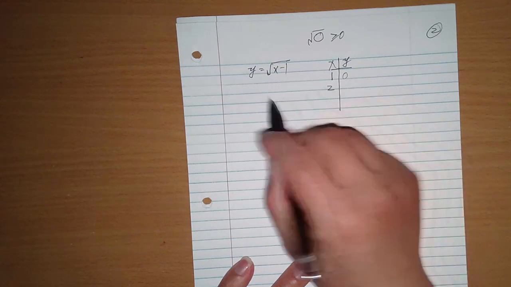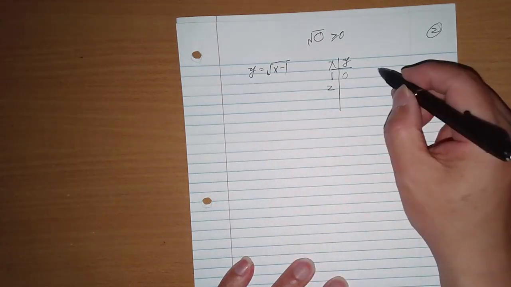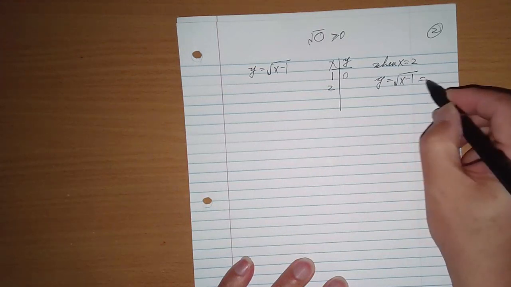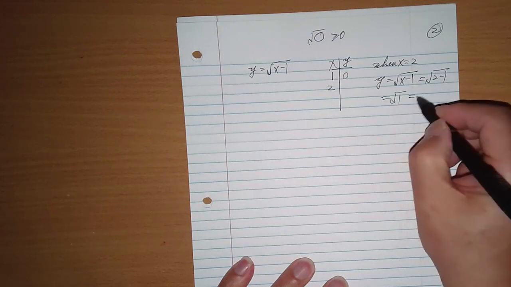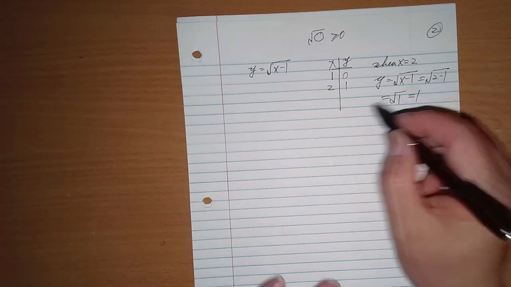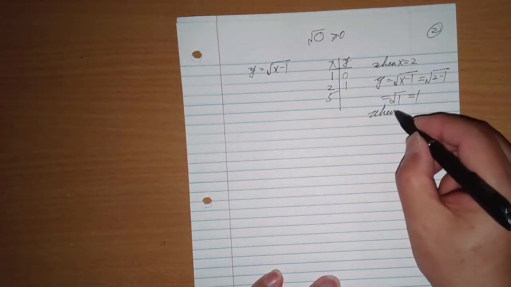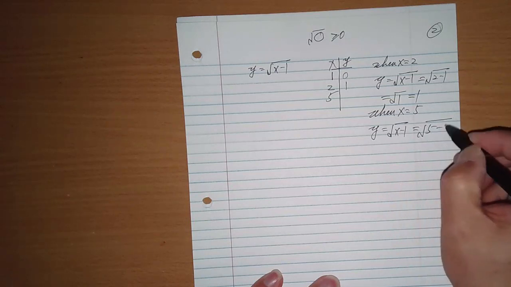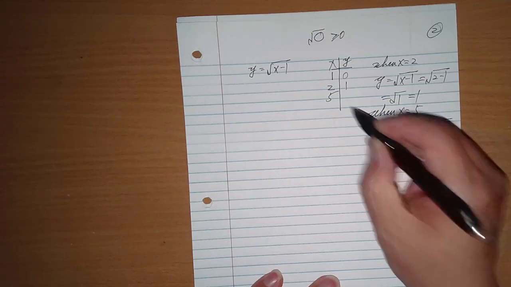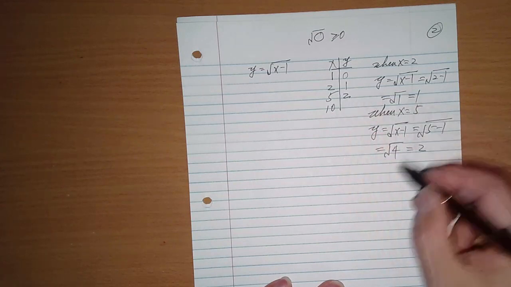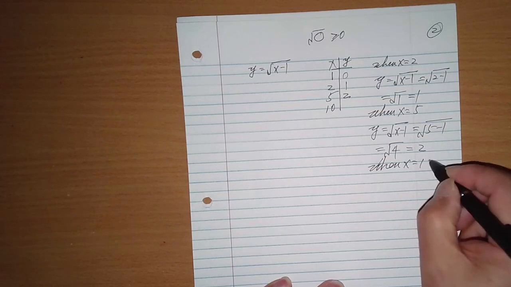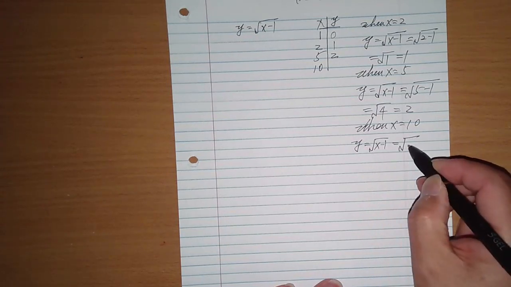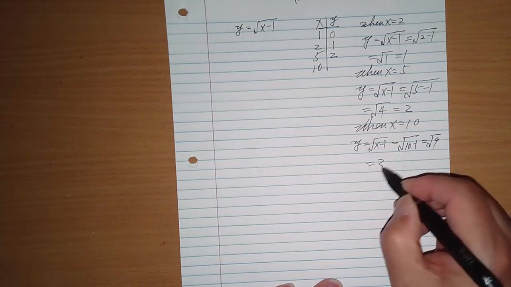When x equals 2, 2 subtract 1 equals 1. So y equals the square root of x subtract 1, which is the square root of 2 subtract 1, equals the square root of 1, equals 1. When x equals 5, then y equals the square root of x subtract 1, equals the square root of 5 subtract 1, equals the square root of 4, equals 2. When x equals 10, then y equals the square root of 10 subtract 1, the square root of 9, which is 3.